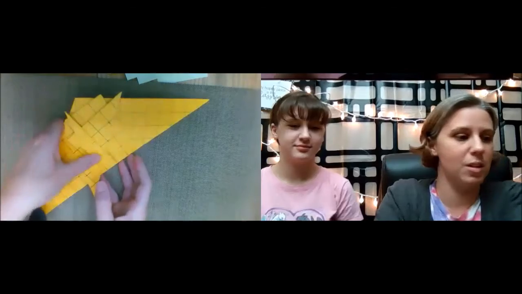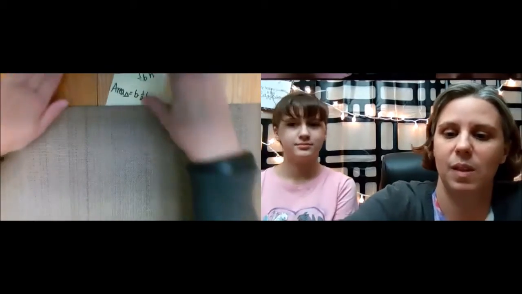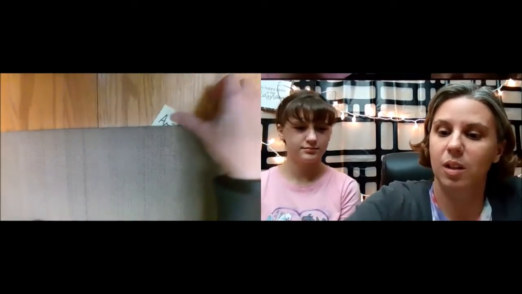Let me show you those formulas one more time. You can take half of the base times the height. You can take the base times half the height, or you can take the base times the height divided by 2.